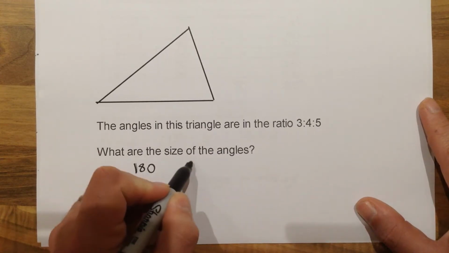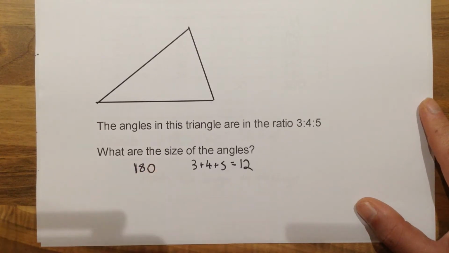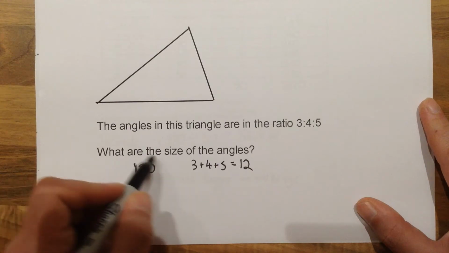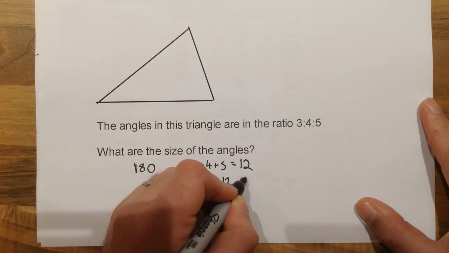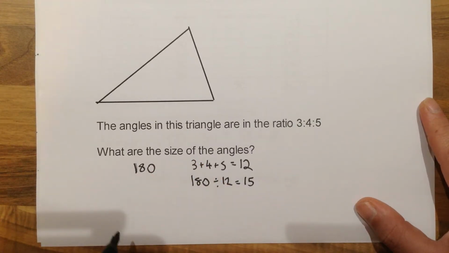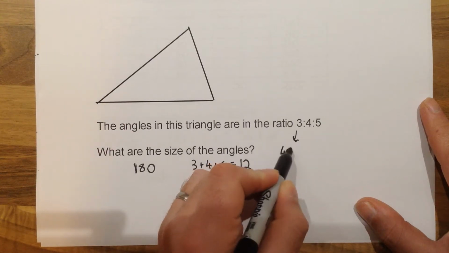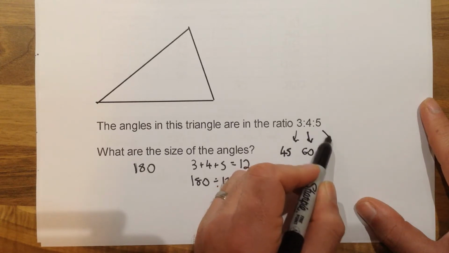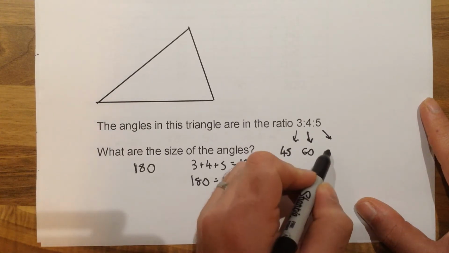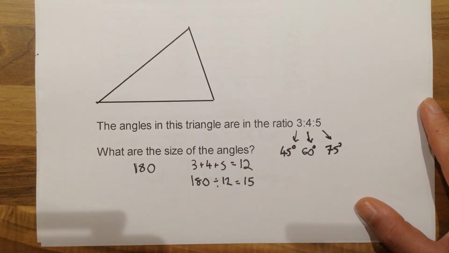The way that we do that is we add together the parts of the ratio, in this case to give us 12. We then take whatever it is we are sharing and share it between 12. So 180 divided by 12 gives us 15. So that means each part within the ratio is worth 15. So 3 parts would be worth 45. 4 parts, so 4 times 15 is 60. And 5 parts, or in other words 5 times 15 is 75. So here are the 3 angles in your triangle.